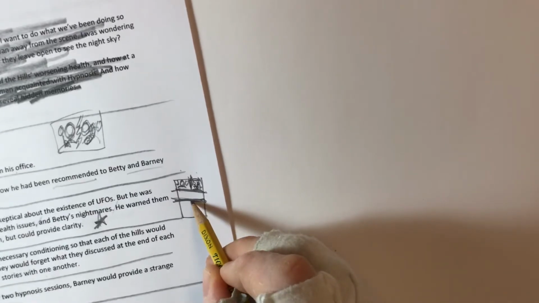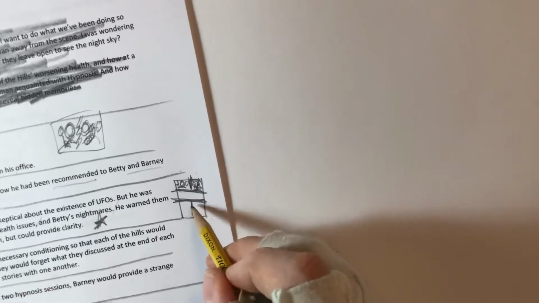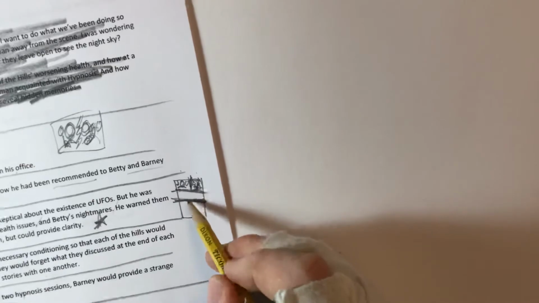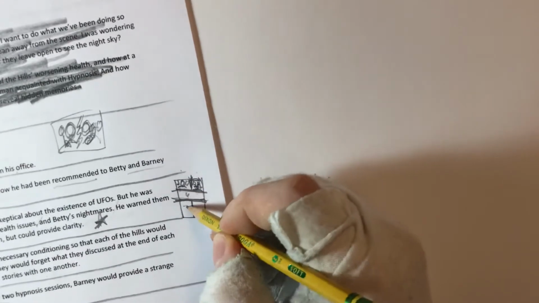I'm going to keep these horizontal as well. So we'll go, this will be a bigger panel. These will be slightly smaller. That's how we're going to start.